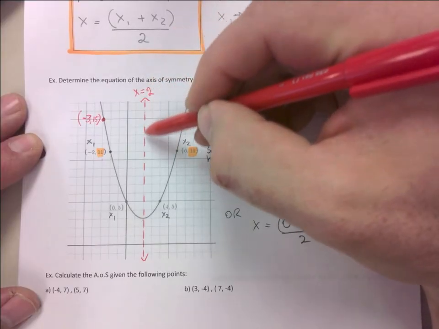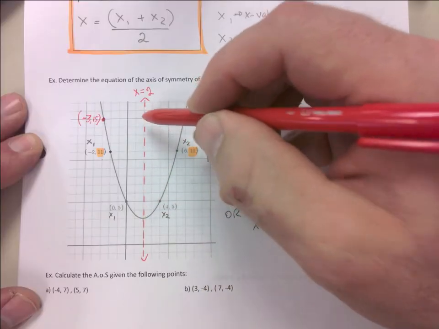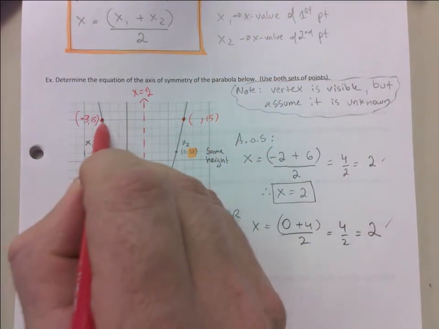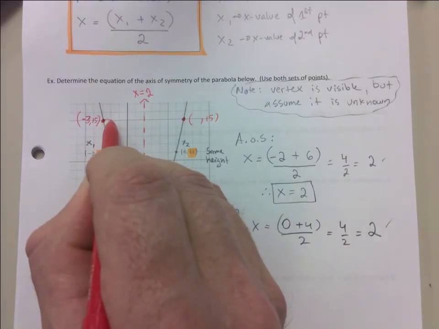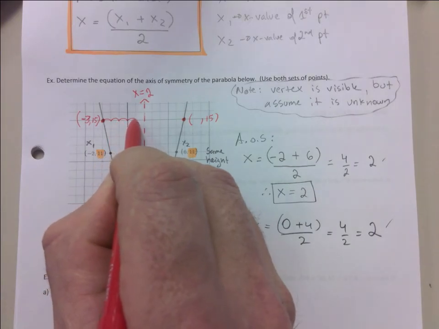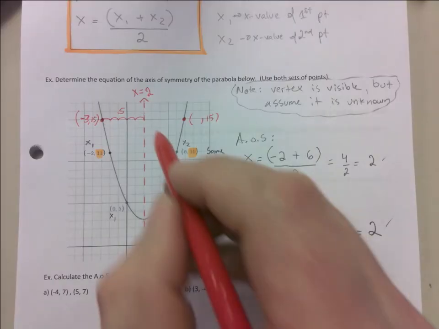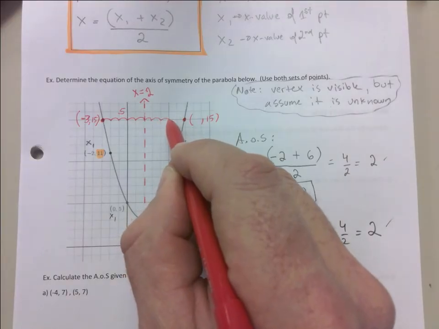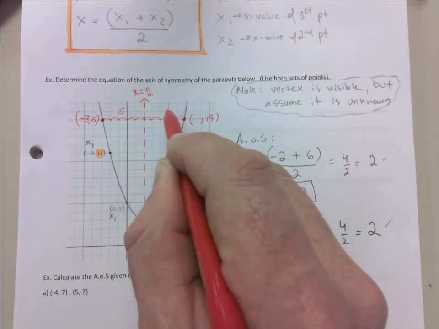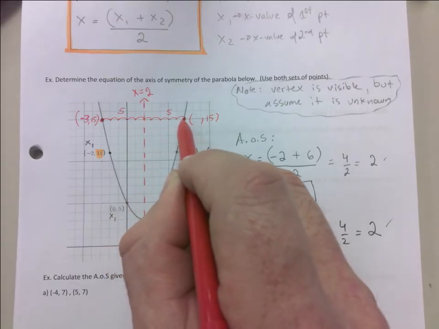This is going right through x is equal to 2. How many units does it take us to go from the leg here on the left to the center? 1, 2, 3, 4, 5, correct? It stands to reason that it will take 1, 2, 3, 4, 5 steps to get from the center to the other leg.